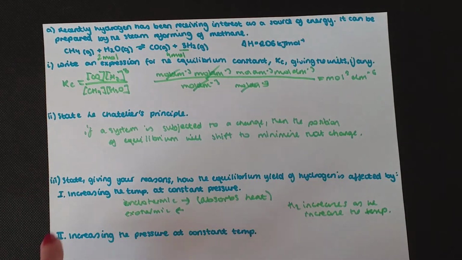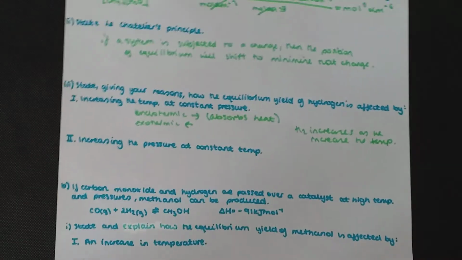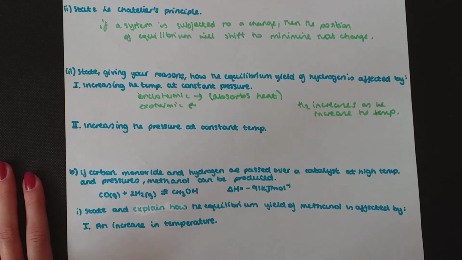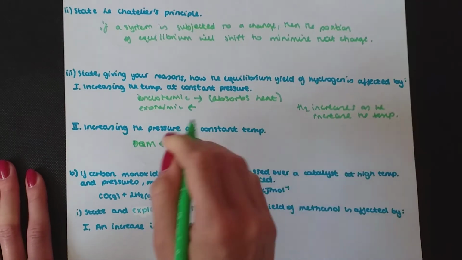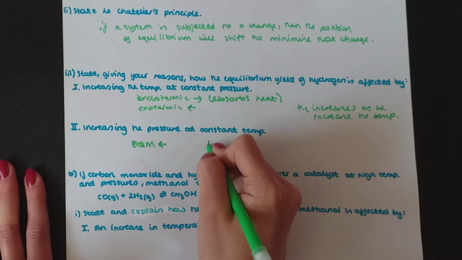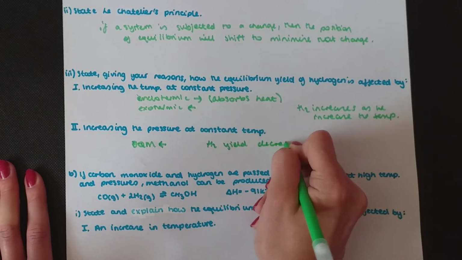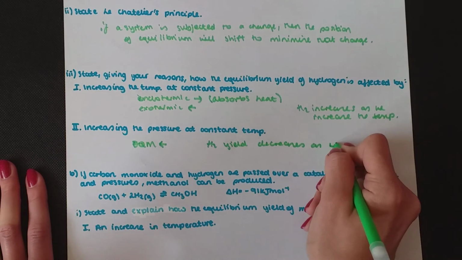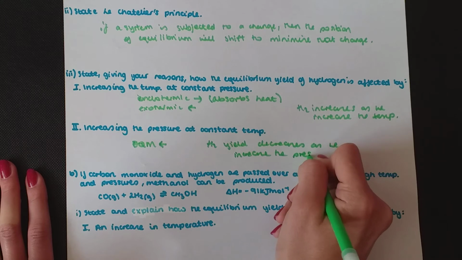So fewer gas molecules will be on our left hand side, so the equilibrium shifts to the left hand side. Because it shifts to the left hand side, that means the hydrogen yield decreases as we increase the pressure.